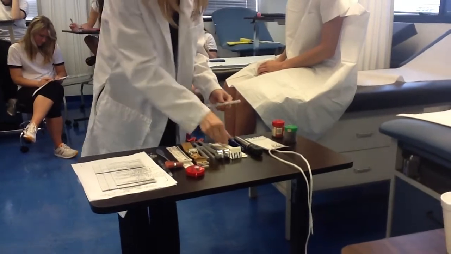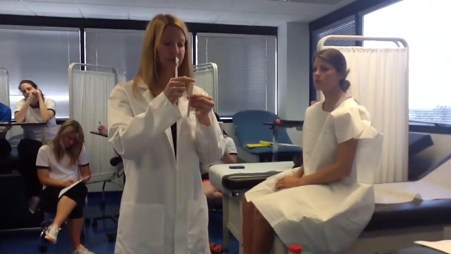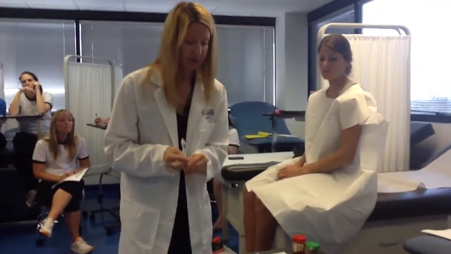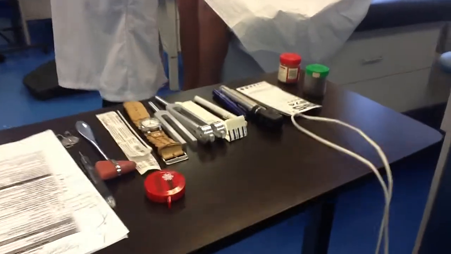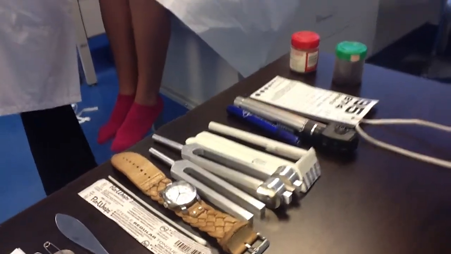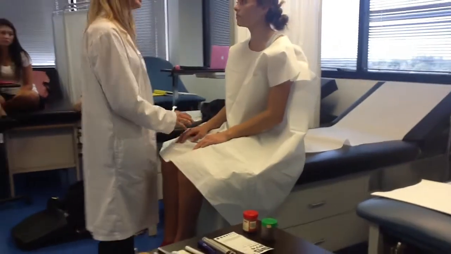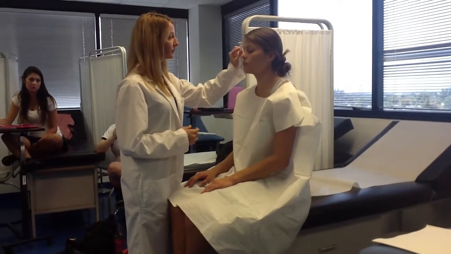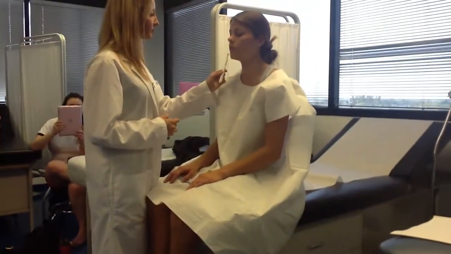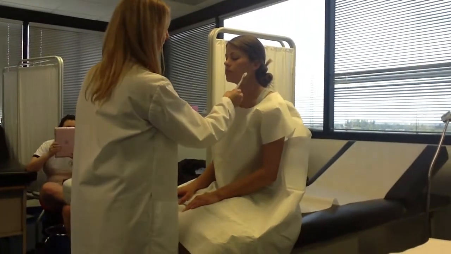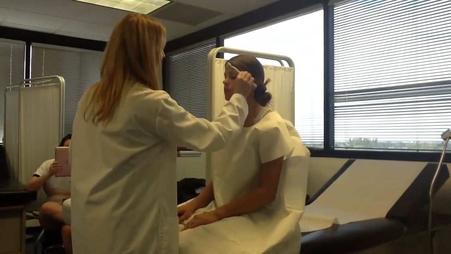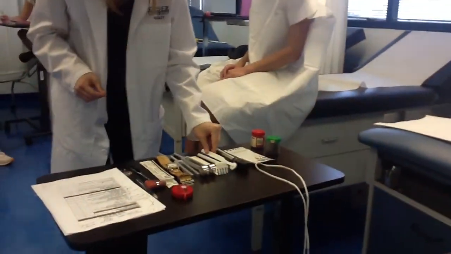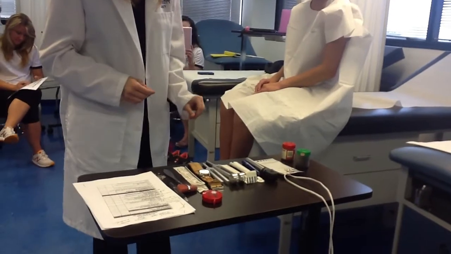I have 2 items that I could use with. I have this little prick. I could use that for sharp and this for dull, or I could use the little pinwheel. So this is not going to hurt you, okay? This is what the sharp feels like. This is dull. So I want you to tell me if I'm touching you with sharp or dull, okay? Close your eyes for me. Sharp. Dull. Sharp. Sharp. Dull. Sharp. Okay. Did that hurt you? Okay, good. Okay, so next we're going to do the corneal reflex.